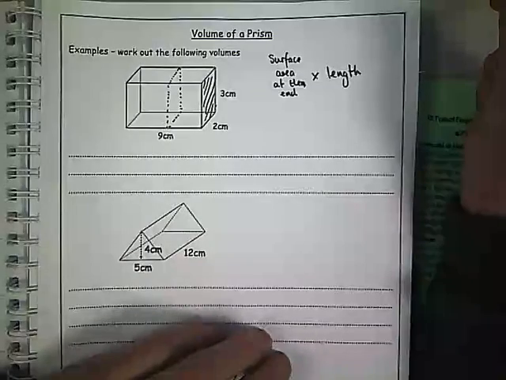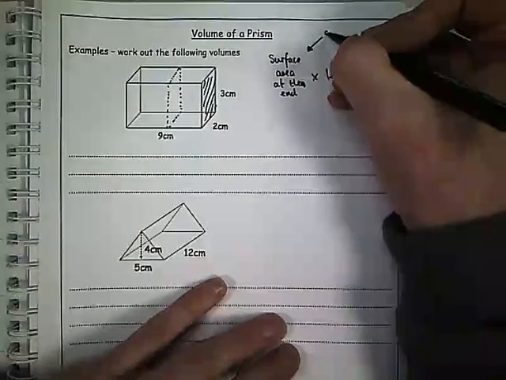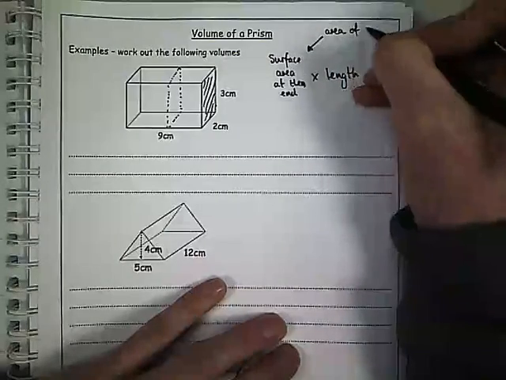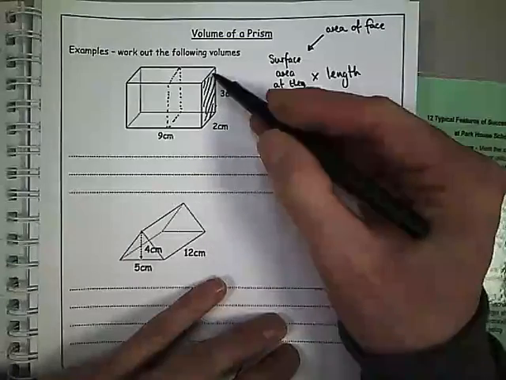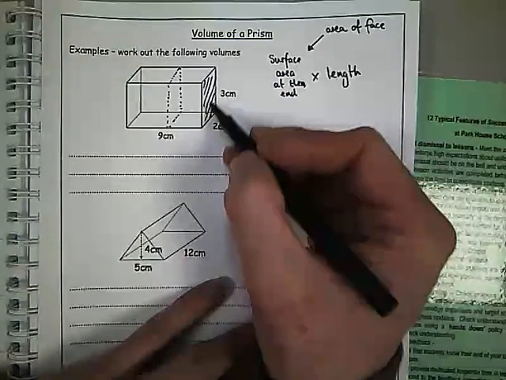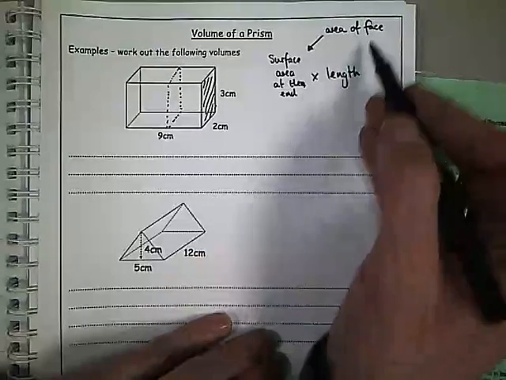Okay, so I call this the area of the face. Let's just suppose this is the face, this shaded bit that I've done. This will be the length. So I'm going to work out the area of the face, and then I'm going to times it by its length.